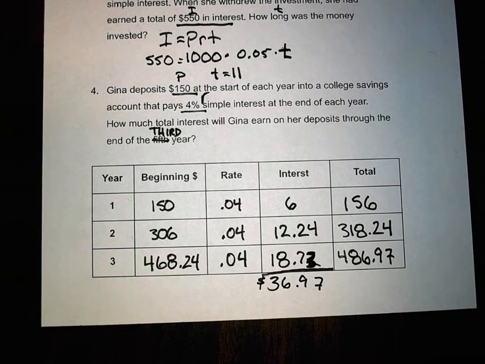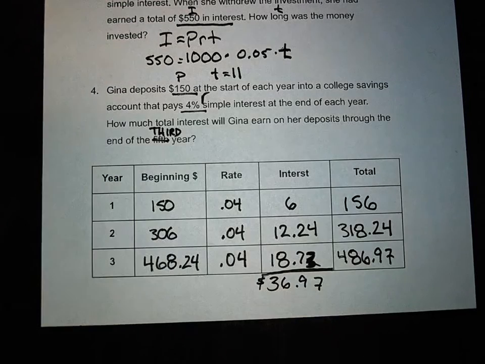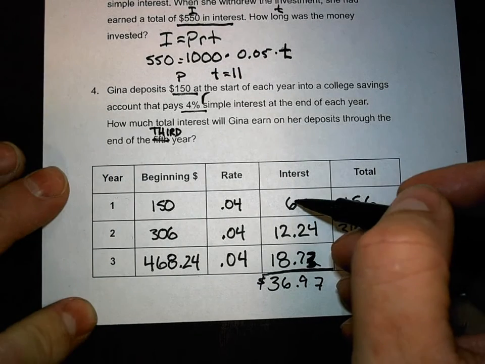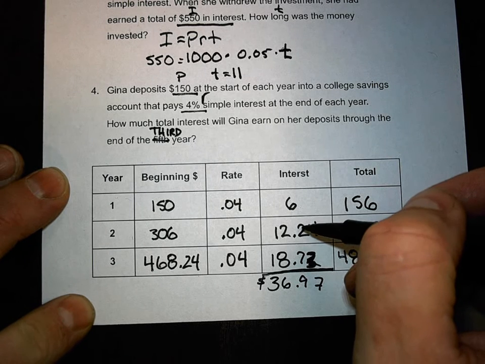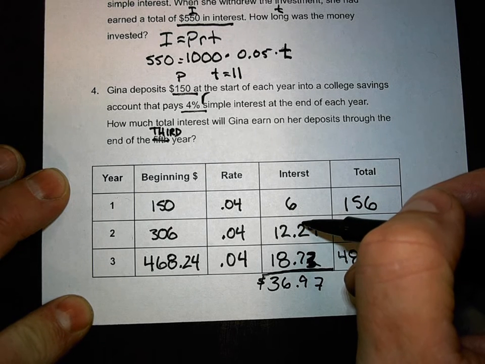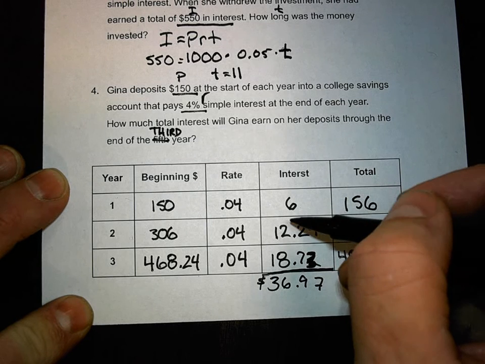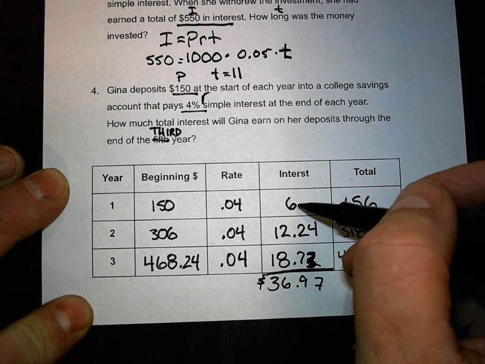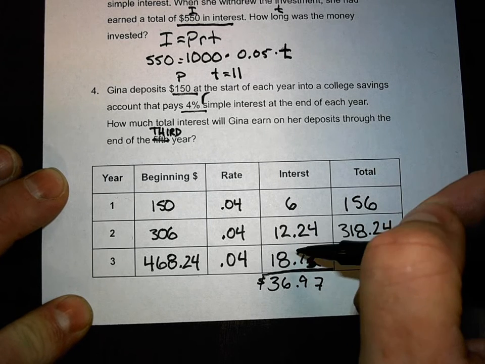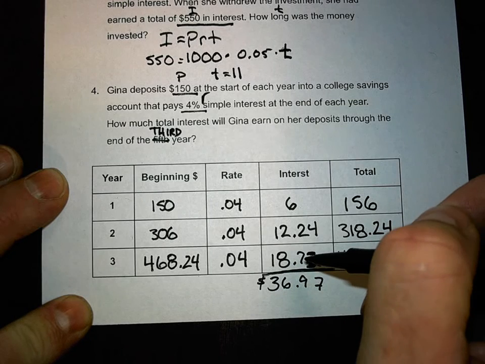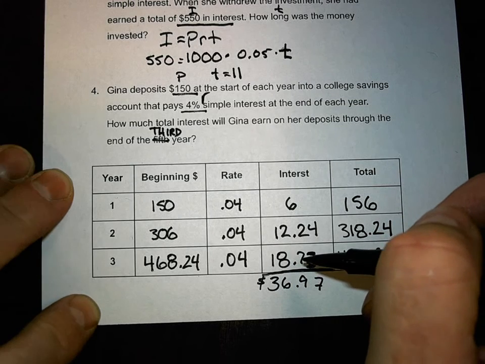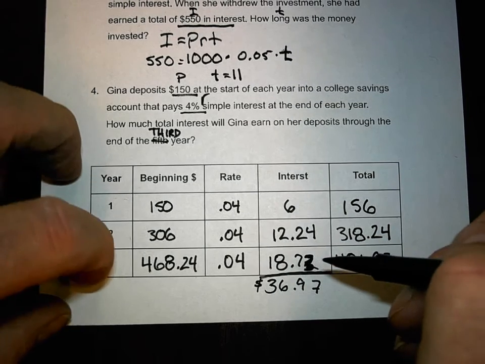Now, looking over the chart, I want you to pay attention to some things. What do you notice between the interest in year 1 and year 2? It nearly doubled. It did a little more than double, right? Basically, they added another 6 point something. How about between 2 and 3? Added another 6 plus some change. You got more change that time, right?